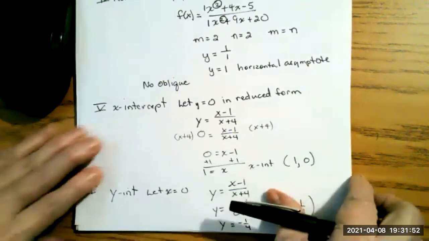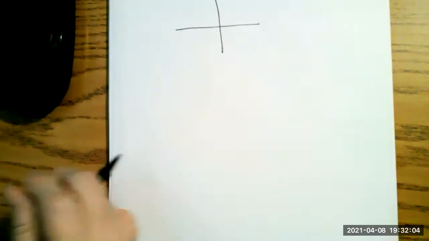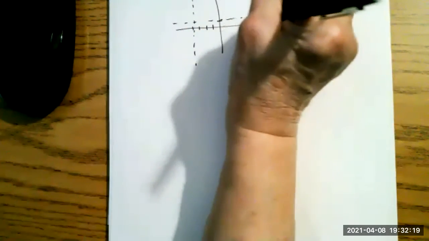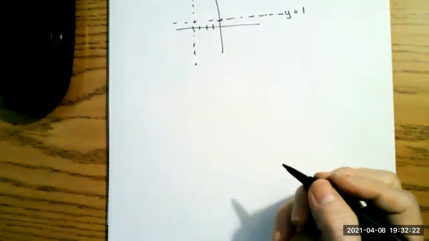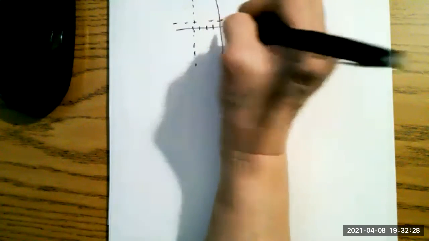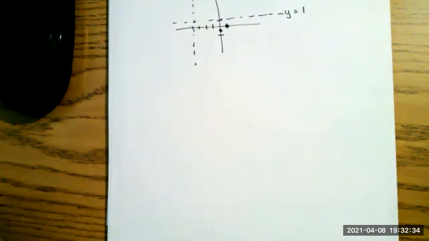Okay, the last thing we want to do is graph it, and I'm going to graph it by hand, and then we'll do it on the calculator. When you're graphing by hand, you want to put in your asymptotes. There's one at x equals negative 4. We found that out from your notes. You can look at that. And we've got y equals 1. That's there. And the x-intercept is 1, 0, and 0, negative 1/4. Looks like that last one we had.